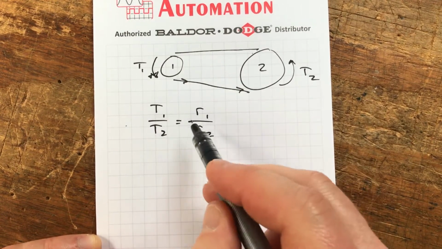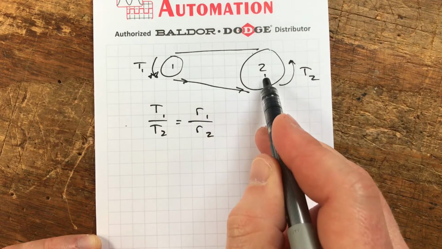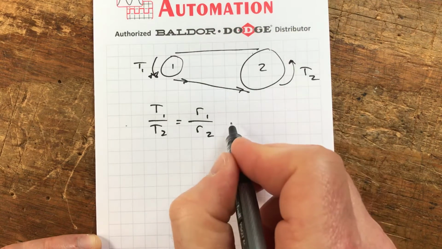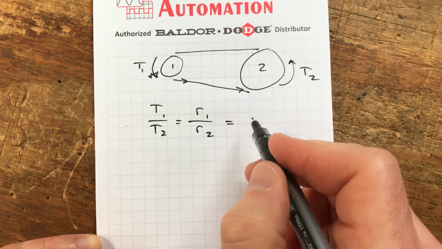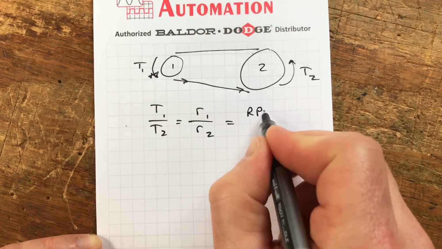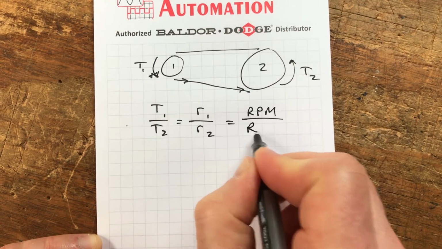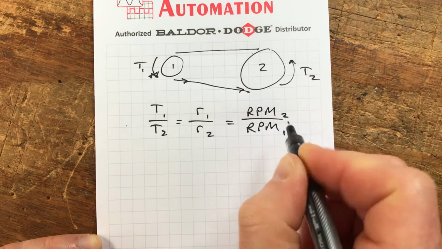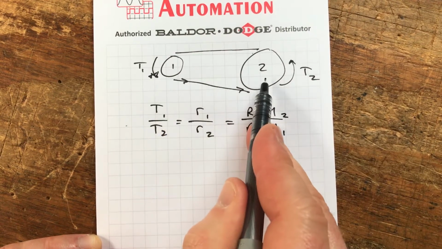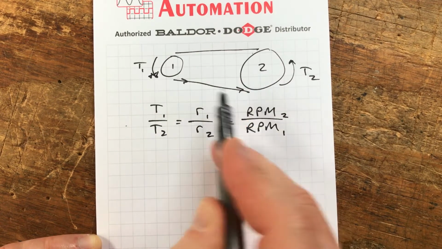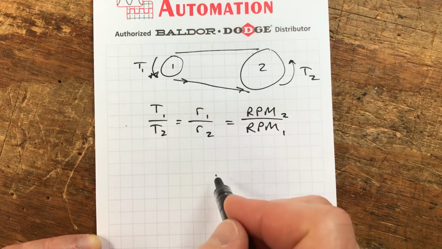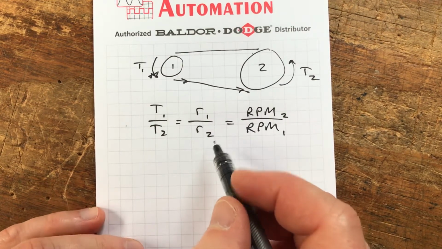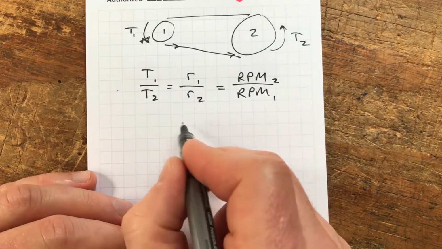And they're directly proportional. As the radius gets bigger, the output torque also gets bigger. But what we also saw is that it was inversely proportional to the RPM. So instead of it being 1 over 2, it's actually 2 over 1, because as we go larger in radius, we actually go slower in speed. Okay. Now the same thing holds true for gears that mesh.